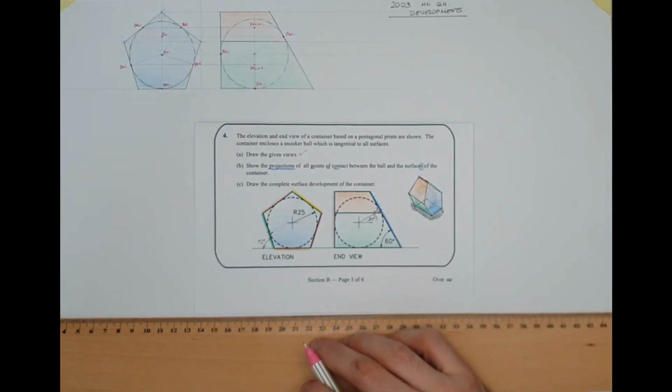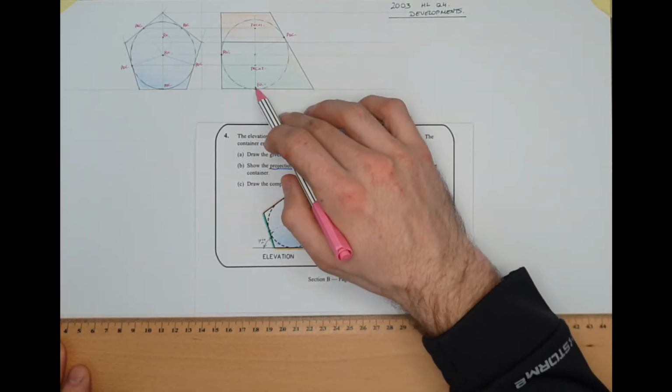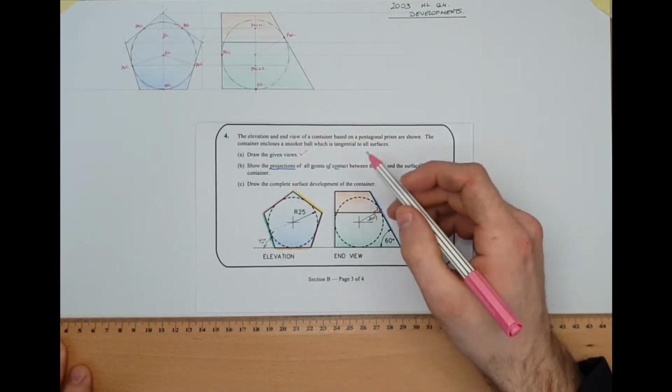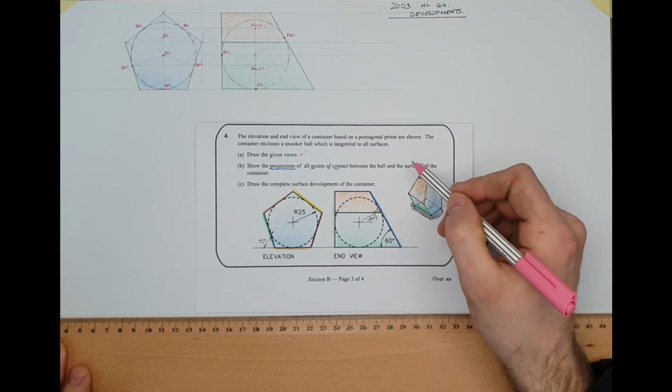Very important to go back and check your work. Go back and read the question. Tick off as you go. Show the projections of all points of contact. So we have 2, 4, 5, 6, 7, and we have 1, 2, 3, 4, 5, 6, 7. Perfect. Show the projections of all points of contact of the ball with all the surfaces of the container.